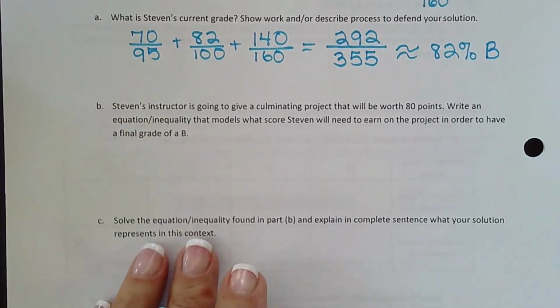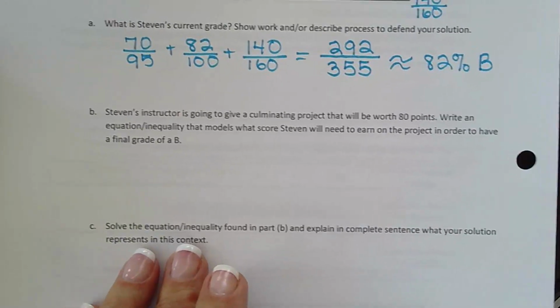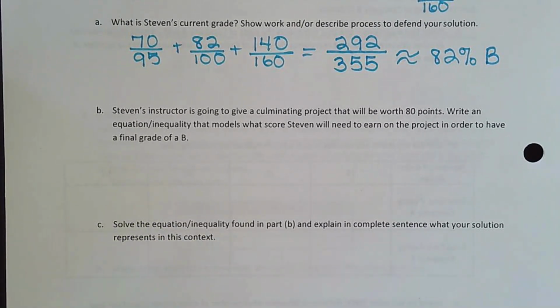Okay, so now next, Stephen's instructor is going to give a culminating project that will be worth 80 points. Write an equation or inequality that models what score Stephen should get in order to have a B in the class.